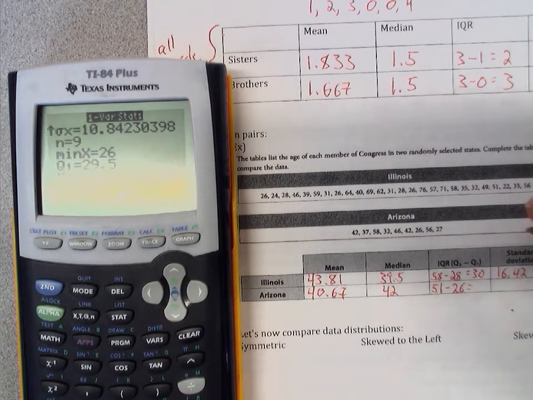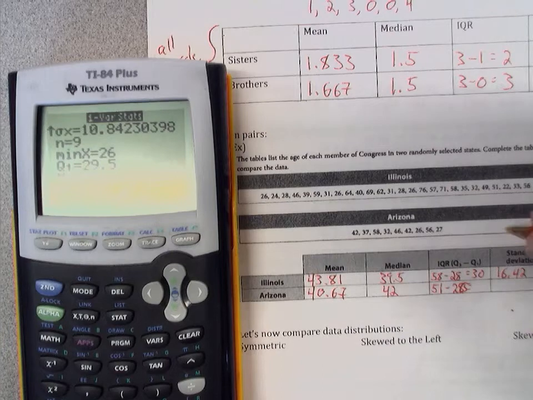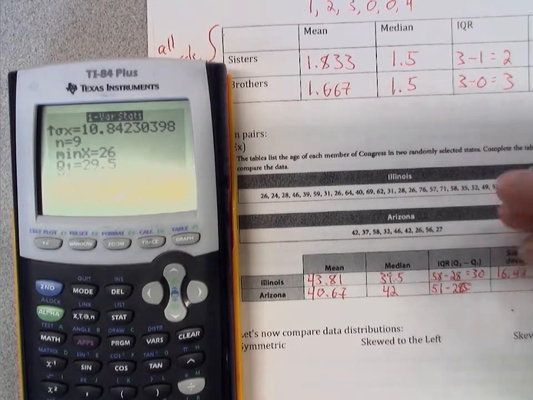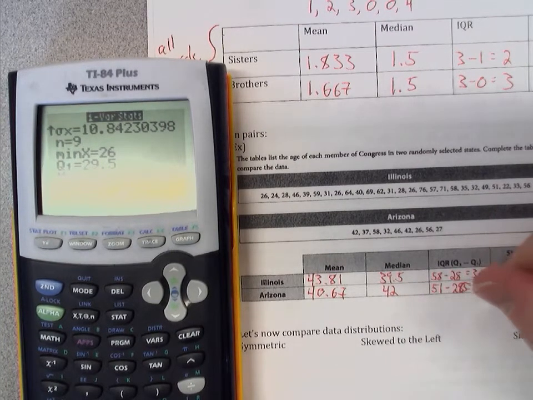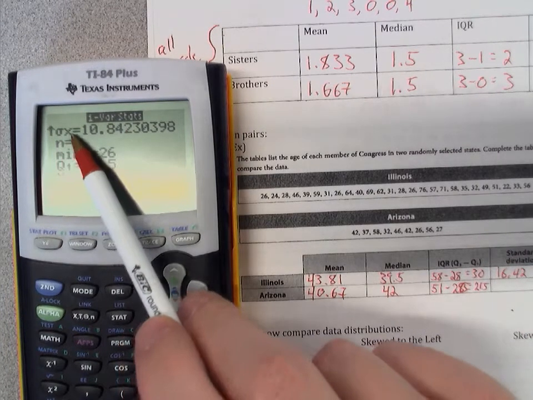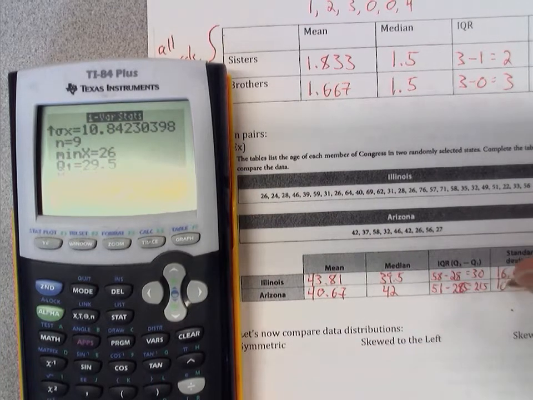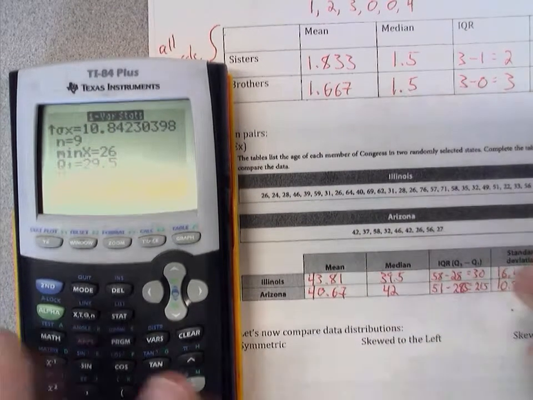Oops, I'm sorry, not 26. I was looking at the wrong thing. 29.5. So my interquartile range is 21.5. And then the standard deviation, sigma x, is 10.84. So there is a much smaller standard deviation.